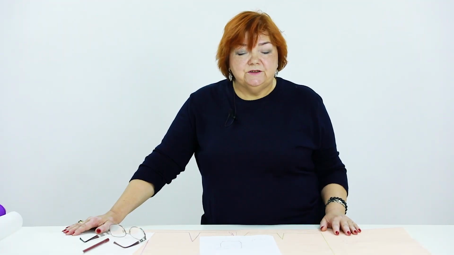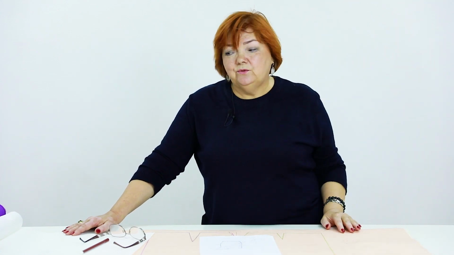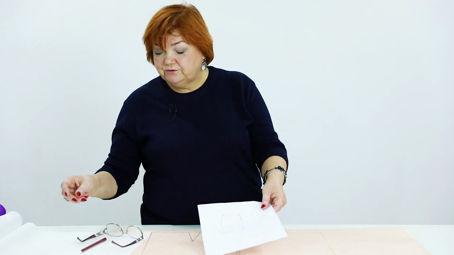Hello everyone! Today we're going to talk about ruffle skirts. There are a lot of types of such skirts. I can't even name them all. Olya asked me to make such a skirt for her. We'll make it of the modeling fabric and show you how to sew such a skirt.